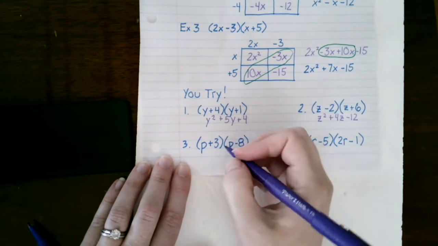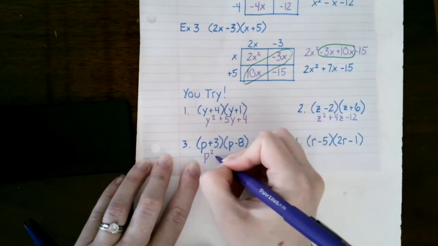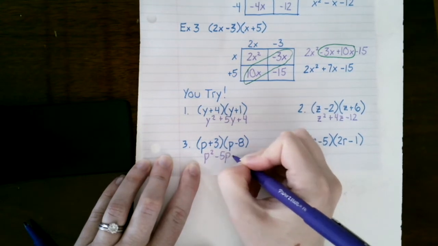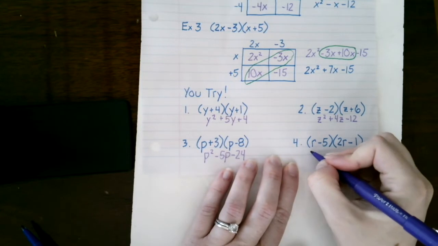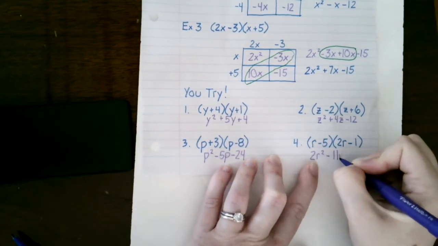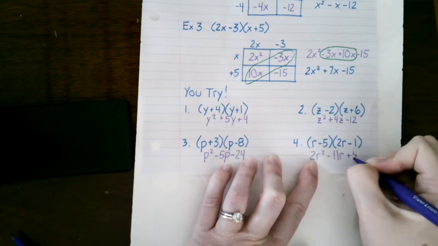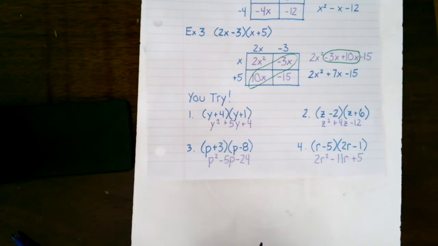Our third one is p squared minus 5p minus 24. And our fourth one is 2r squared minus 11r plus 5. Okay, so I have gotten to the bottom of my paper, so I'm going to need a new sheet of paper. You should go ahead and get a new sheet if you need one as well.